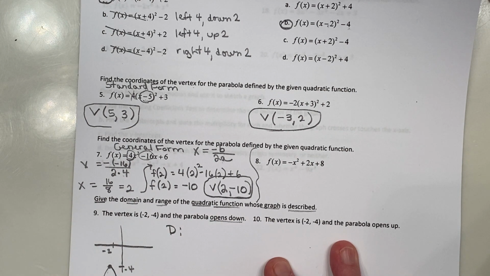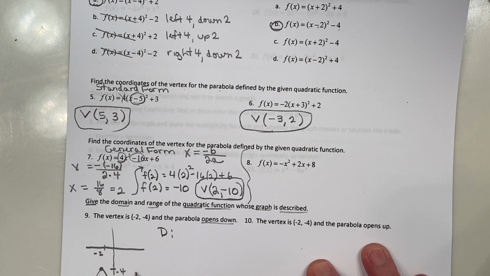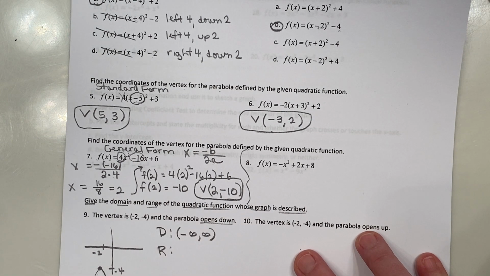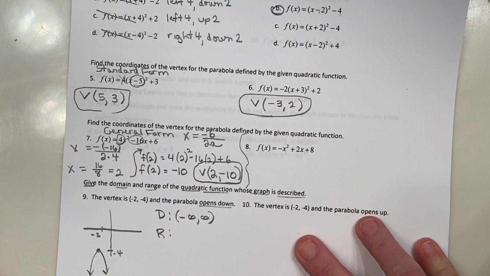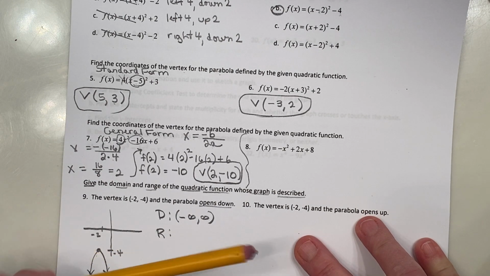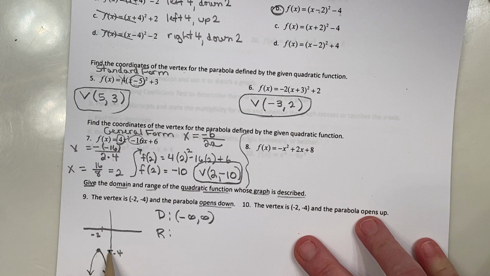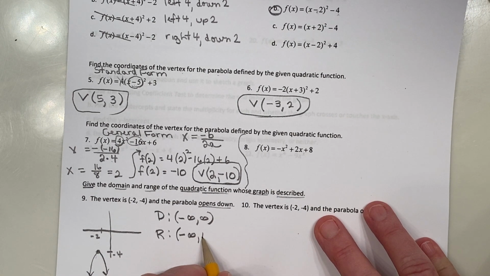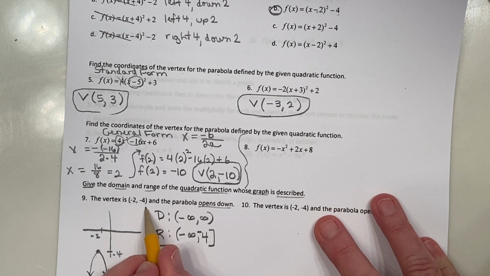So now we can use our graph to come up with the domain and range. A quadratic equation that produces a parabola is polynomial, and so the domain is just all real numbers. Now the range, the graph's going to come up from negative infinity, and as high as this graph gets is at a y value of negative 4. So we start with negative infinity, and we go to negative 4, and we can include it, so we put a bracket.